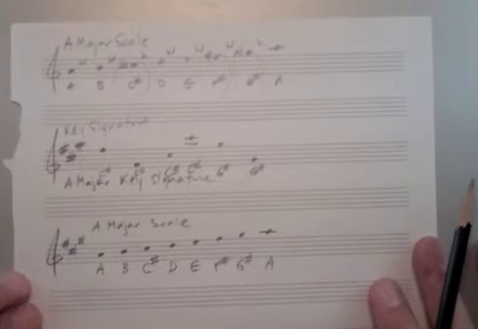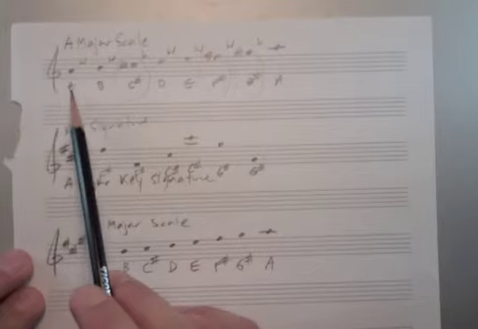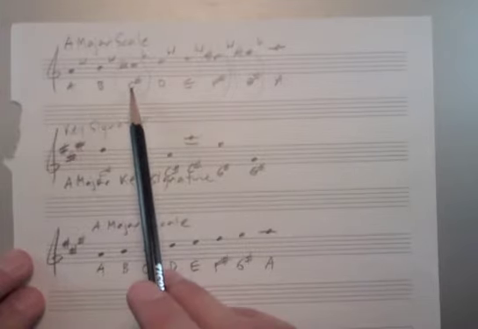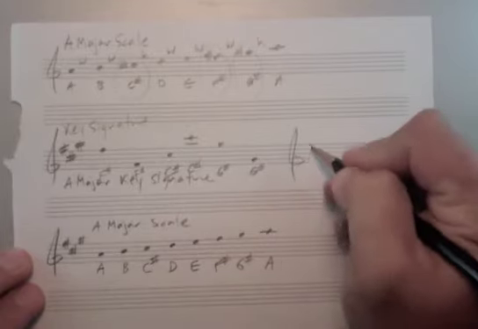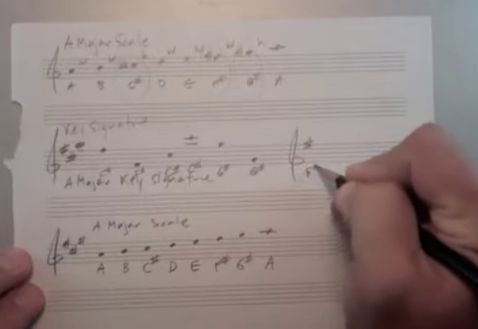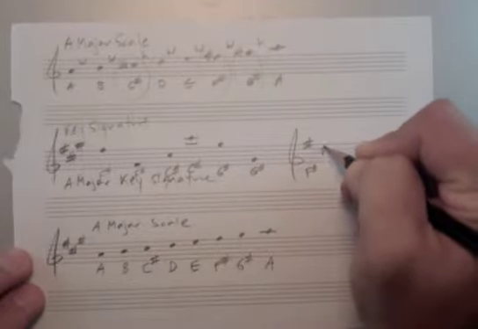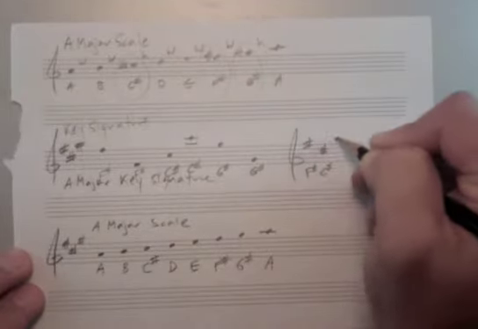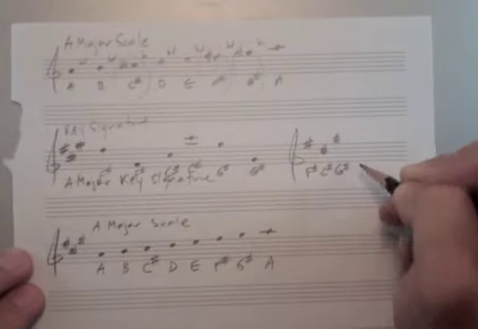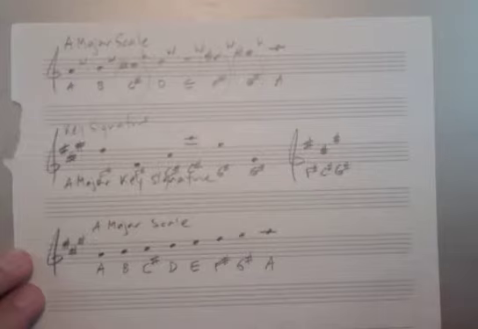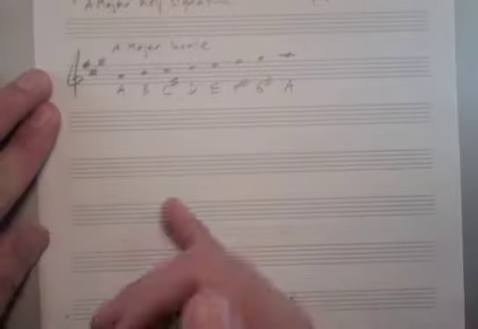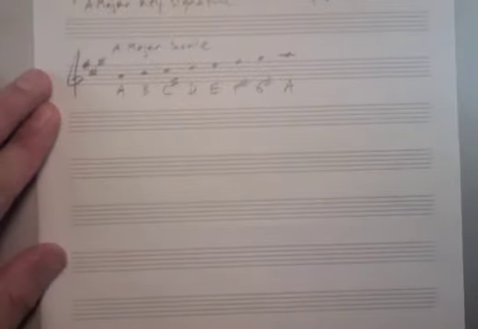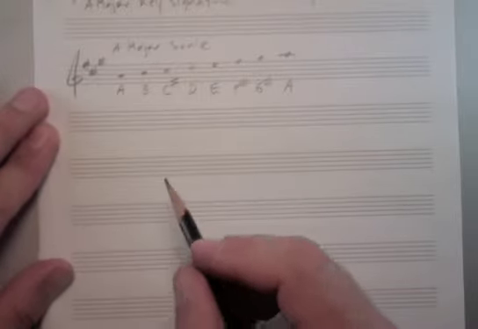Now, a couple of things that you probably noticed. In the A major scale, the first sharp is C sharp, the second one is F sharp, and the third one is G sharp. Why was it then, when I made my key signature, I put it in the order of F sharp, then C sharp, then G sharp? The answer is that the way the sharps appear in key signatures, they're always built in the same way.